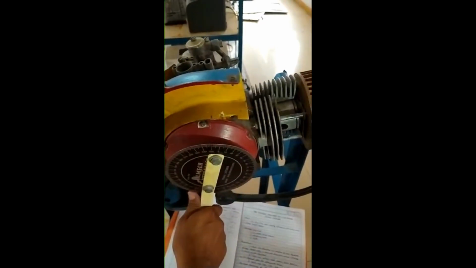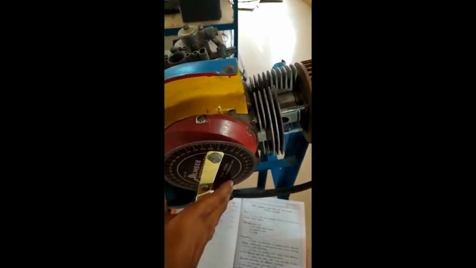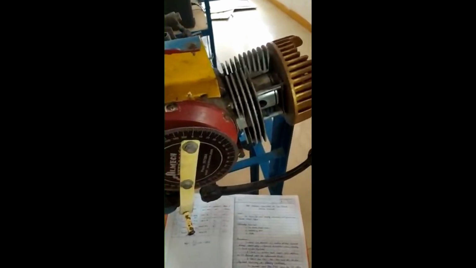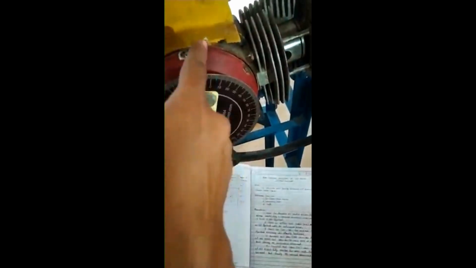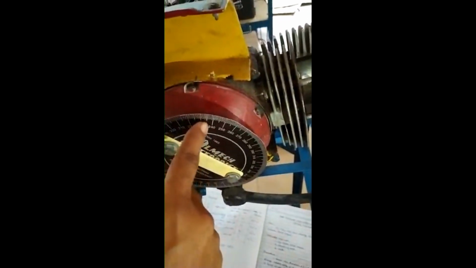exhaust are done. Okay, so we have to mark a reference here. The piston is at top dead center. This is our reference, zero. Now we can rotate this. First one is the opening of the transfer port. Okay, so it starts to open here at the bottom. The port is there. Okay, so fully opened here. Just as it starts to open, we have to note down the reading here.